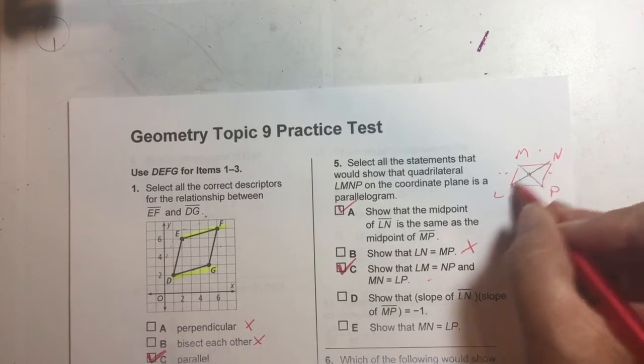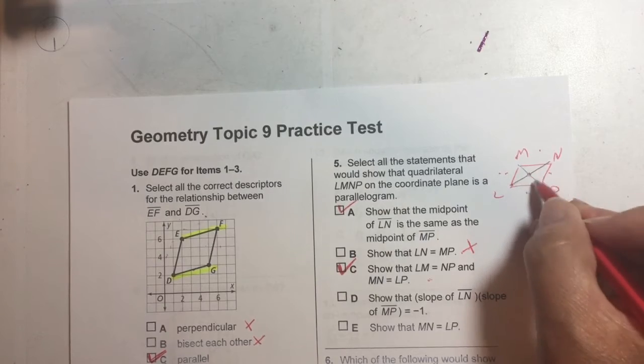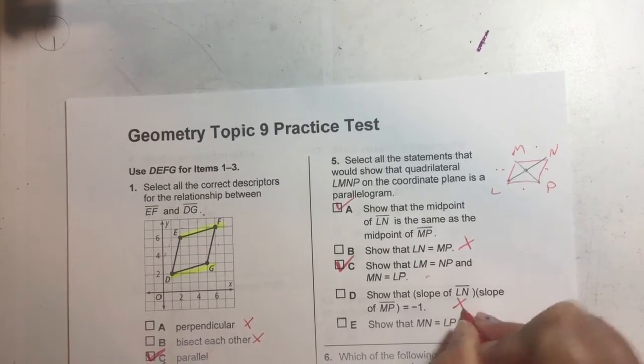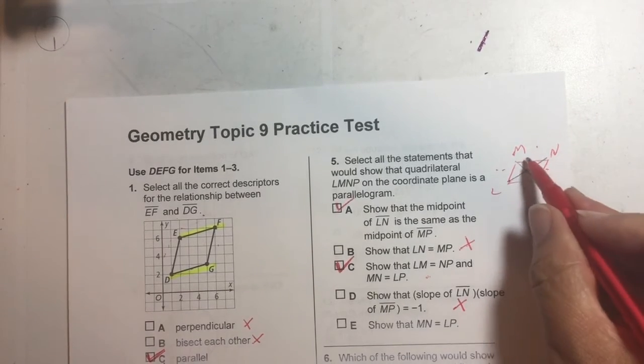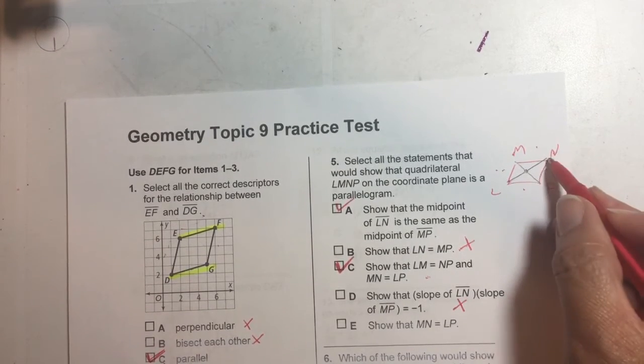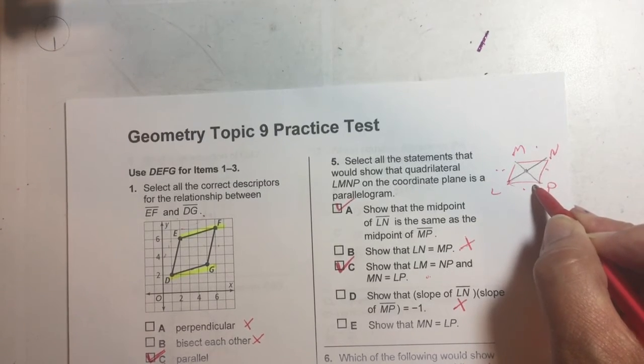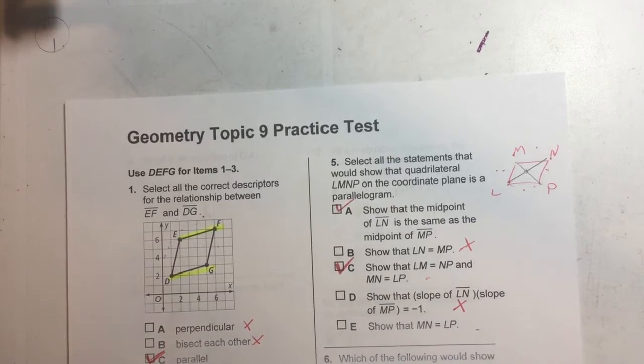So while they are perpendicular and possibly could be a square or a rhombus, we don't know that. Won't work. And if MN and LP equal each other, well, that's not enough because that's one pair of sides. So only A and C.